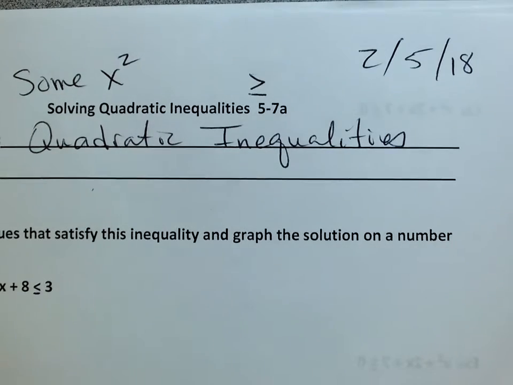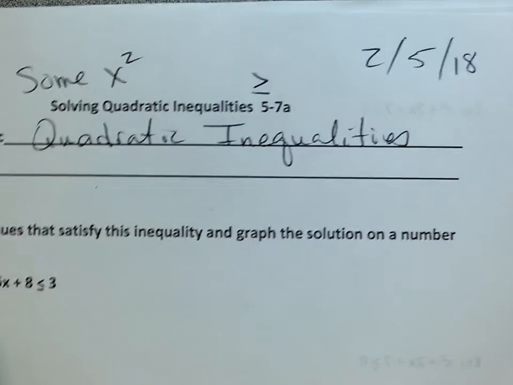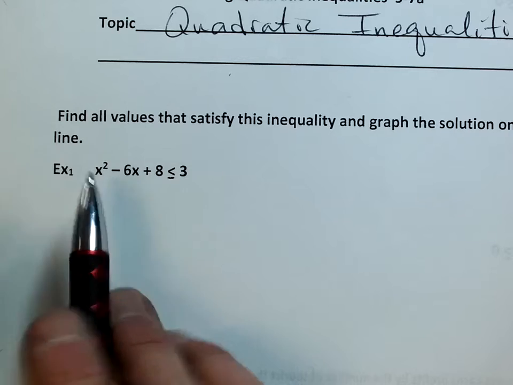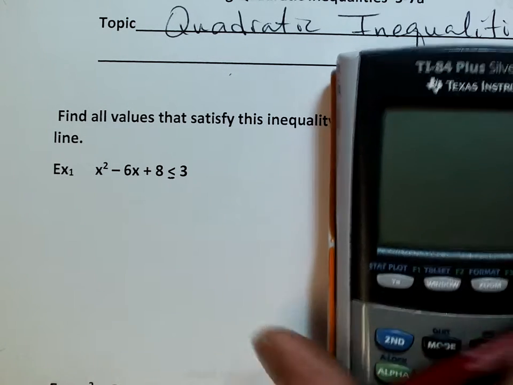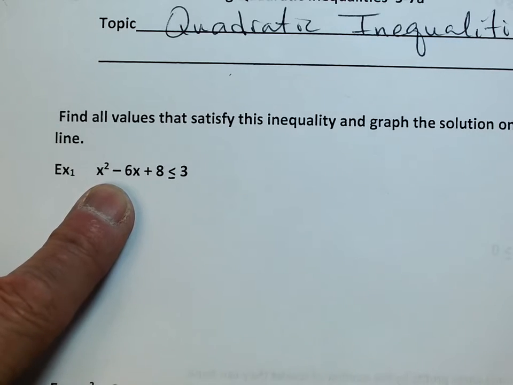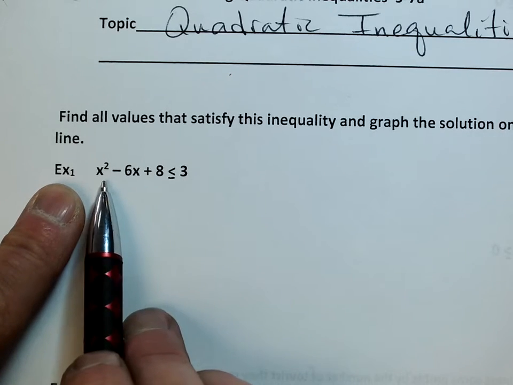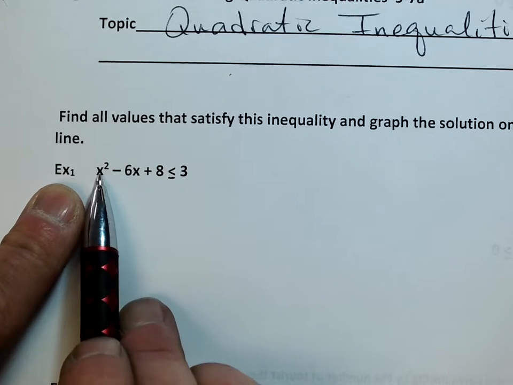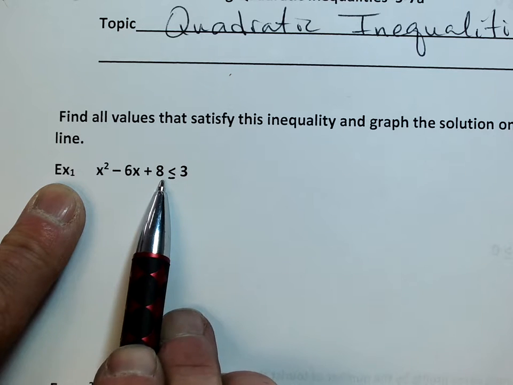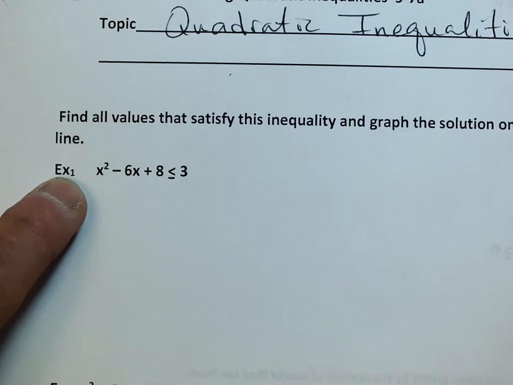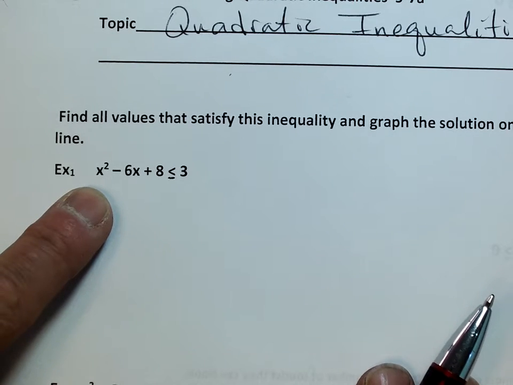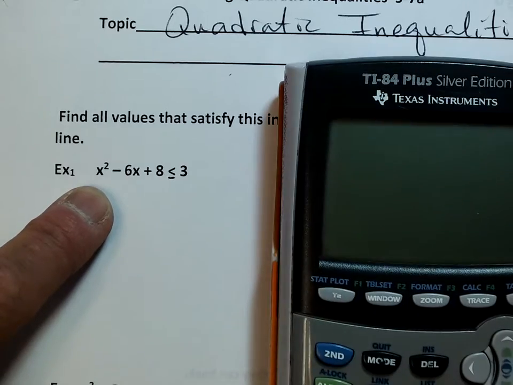So, example 1. We could try and plug in numbers here. I want to do it the long, ugly way first, and then I'm going to show you the easy way, because I want you to understand why it works. For instance, if I plugged in 0, if x were 0, I'd have 8, which is not less than or equal to 3. So 0 would not work. You guys agree? What about trying 10?